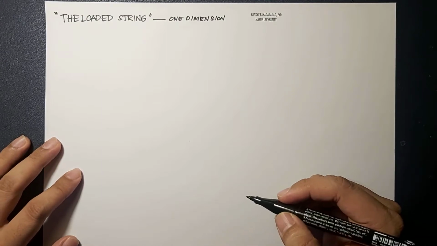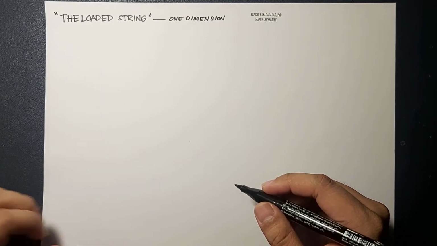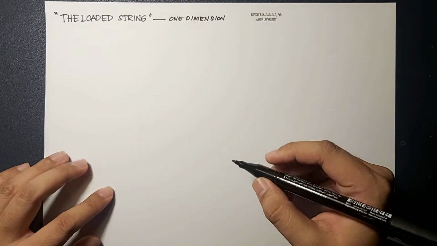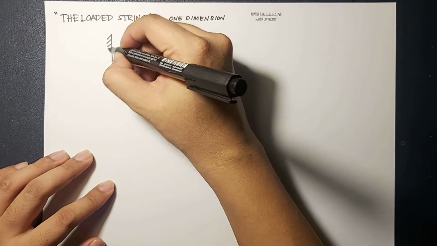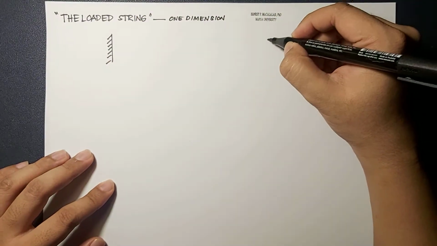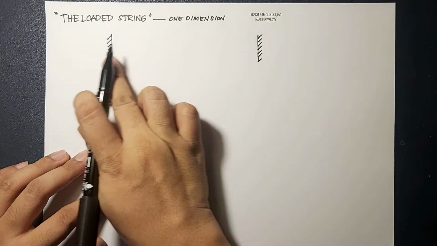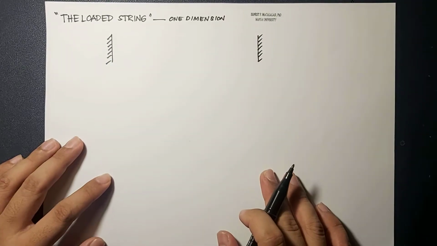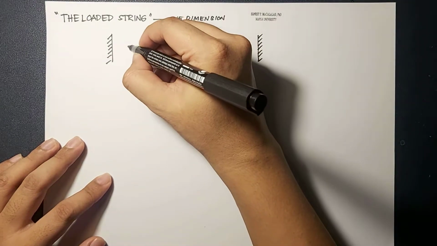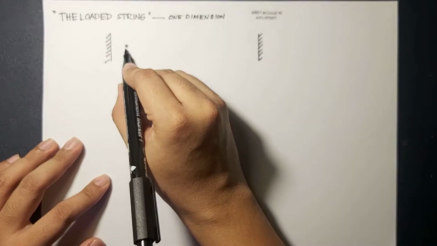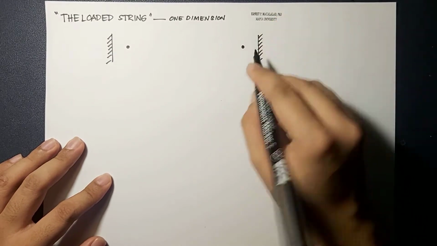So when we say a loaded string, it is a string of particles of mass m that is separated by distance d. So for example, we have two fixed ends for that string. In other words, your string will be fixed in two ends, and then let's say this particle is the particle closest to this end, and this particle is closest to this end.